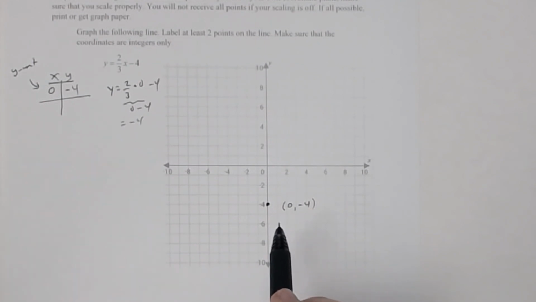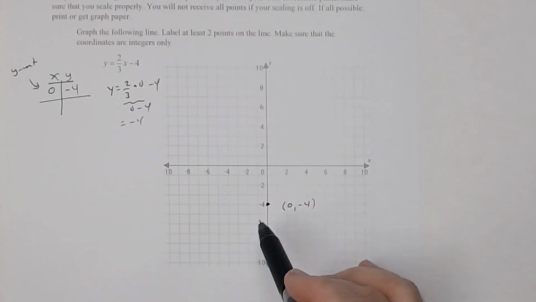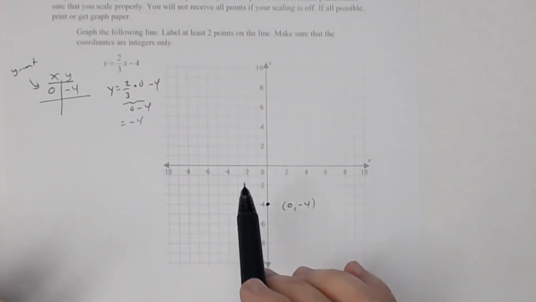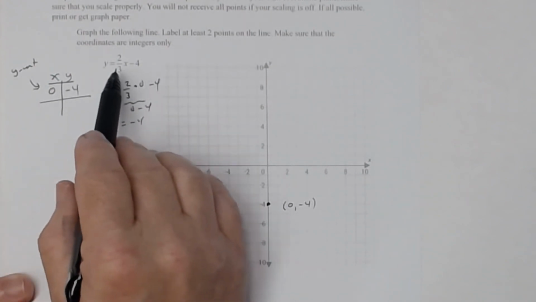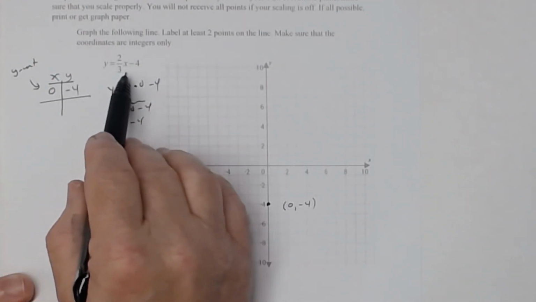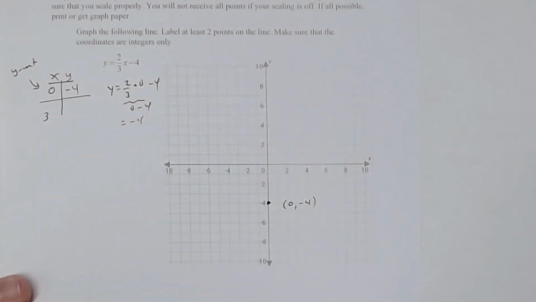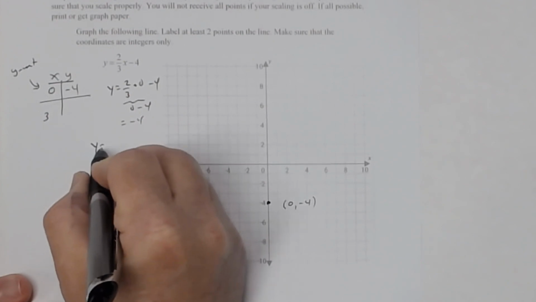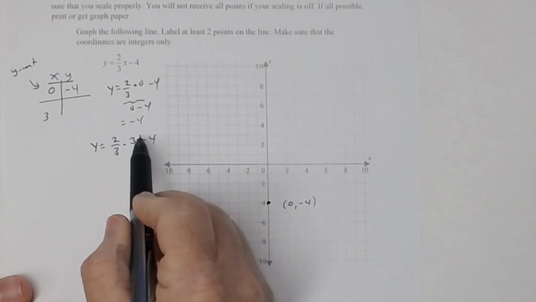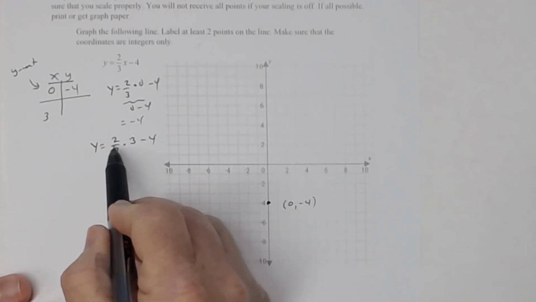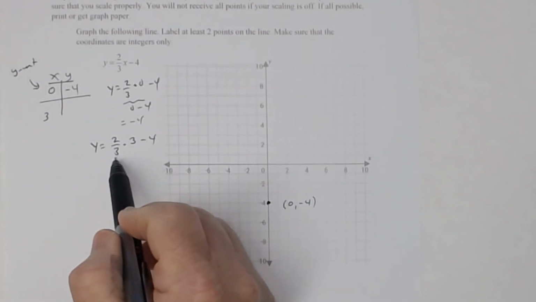Now to get the other point, remember, to graph a line you need to plot at least 2 points on that line. To get another point in which the coordinates are integers, here's the easiest thing you could do. See this denominator is 3? Well, let x be 3. 3 is an integer. So in that case I would get y equals 2/3 times 3 minus 4. We're choosing a value of x that's divisible by the denominator. If the denominator is 3, then 3 is divisible by itself.